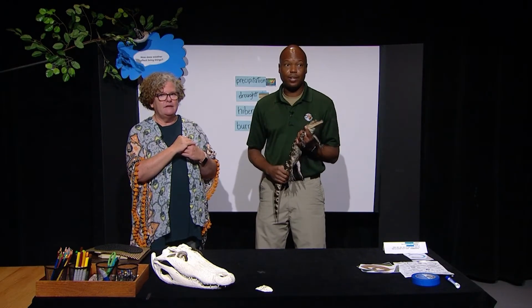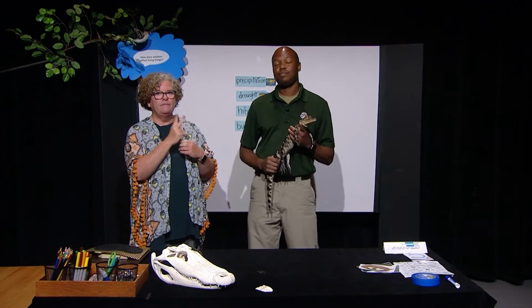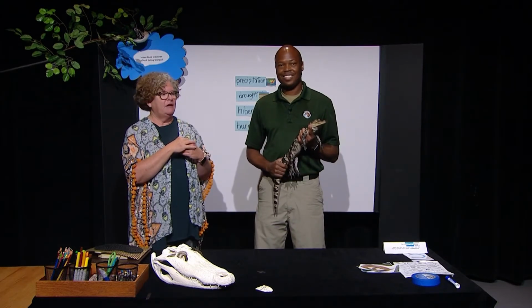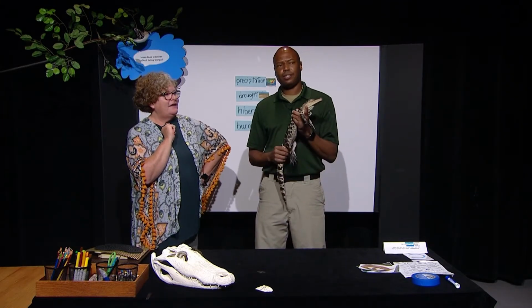Right. And do you guys know how many different types of alligators there are in the world? There are only two species of alligators, the American and the Chinese. That's two, American and Chinese. I wonder if the children at home can determine what kind of alligator this is. Do you think it's an American alligator or a Chinese alligator? It's actually an American alligator. The coloration on the Chinese is a little bit darker.